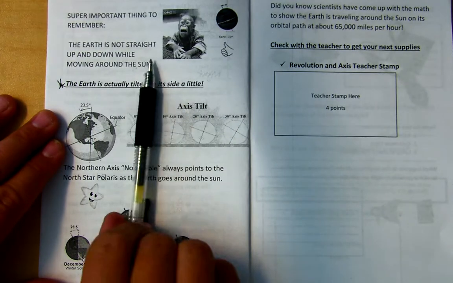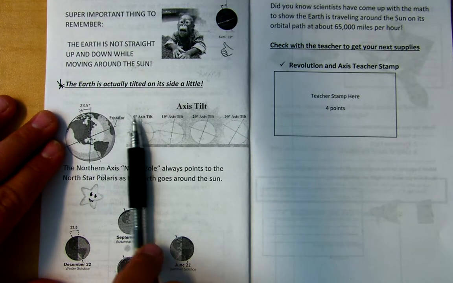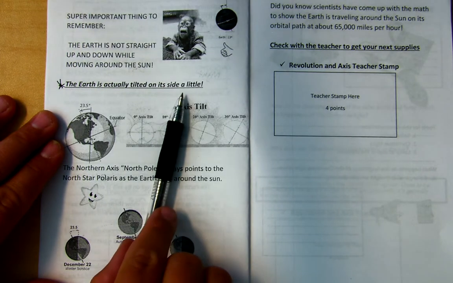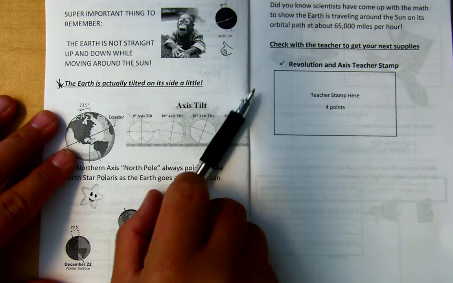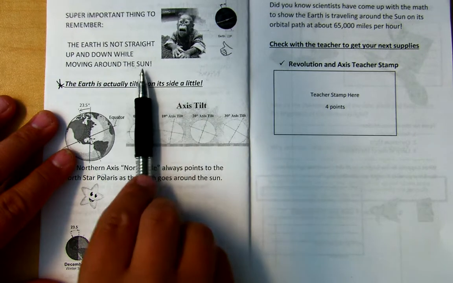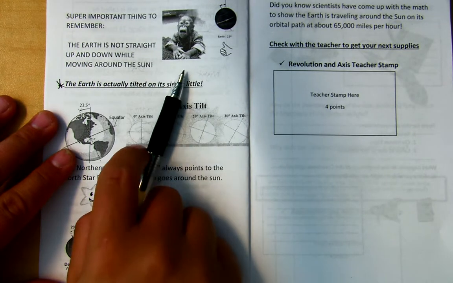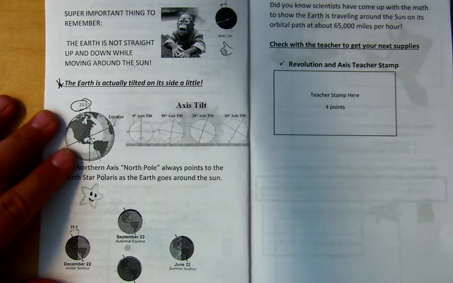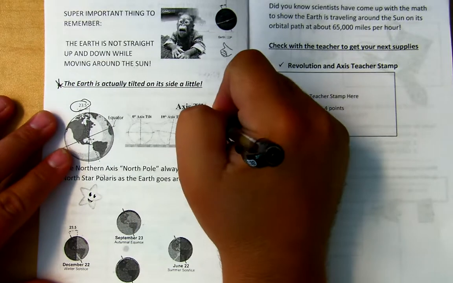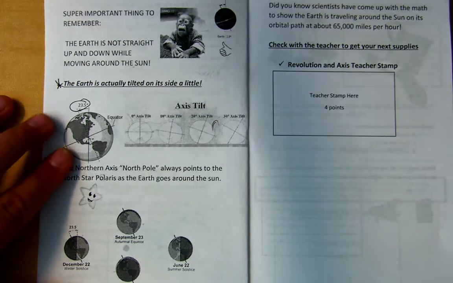You can see here's straight up and down, 0 degrees. Here's 10 degrees, barely tilted. There's 20 degrees. There's 30 degrees. You see how it does that? 0, 10, 20, 30. We're tilted 23.5 degrees. So we're like right here in our little section.